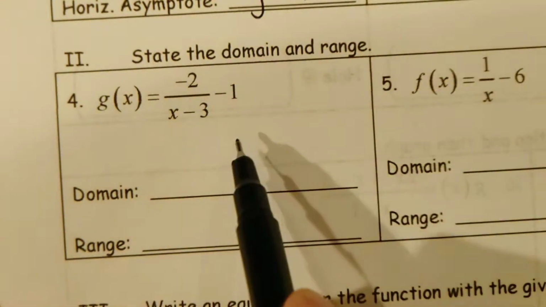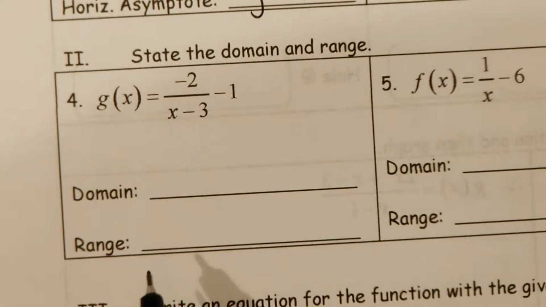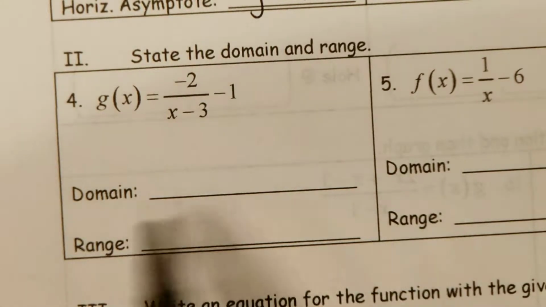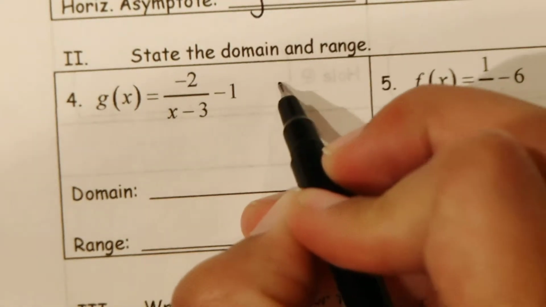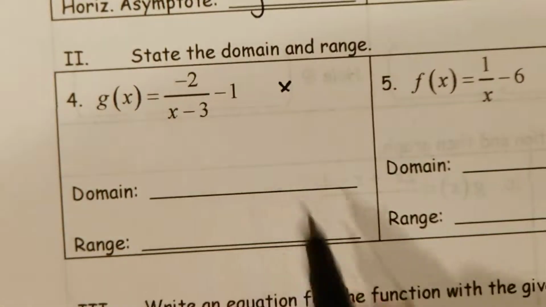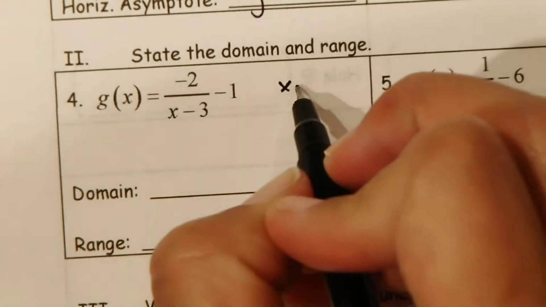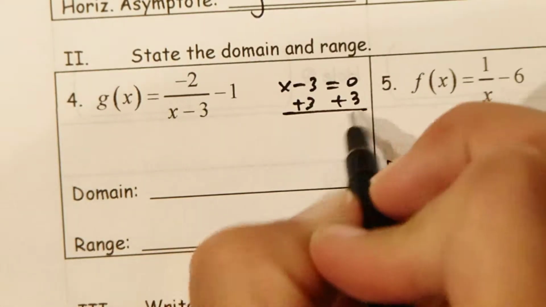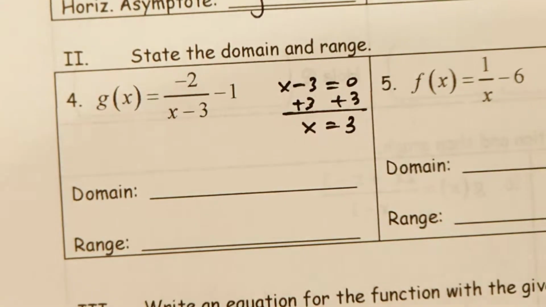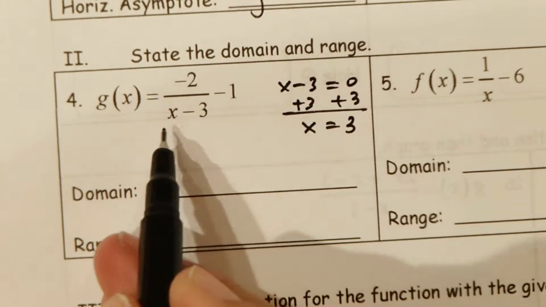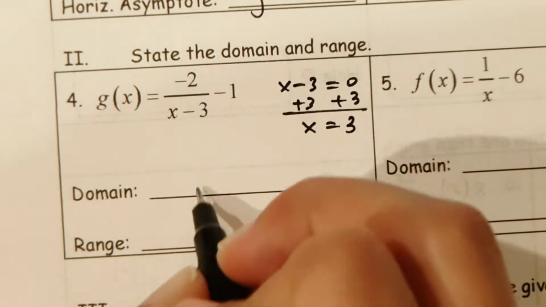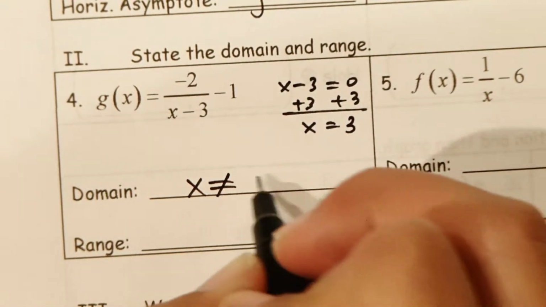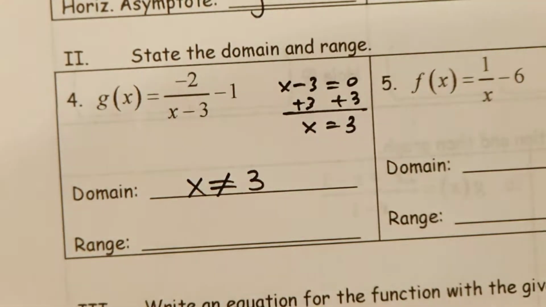So to find the domain, we need to know what values x cannot equal. In this case, to find the asymptote, or what values x cannot equal, we set the denominator equal to 0. Add 3, so x equals positive 3. That tells us that when this is 3, the denominator equals 0, and that cannot happen. So x cannot equal positive 3.